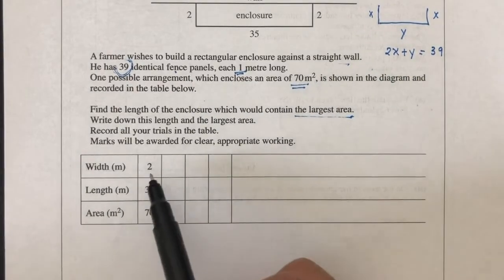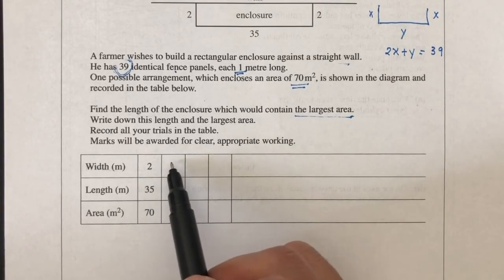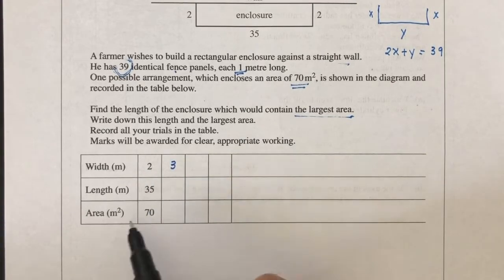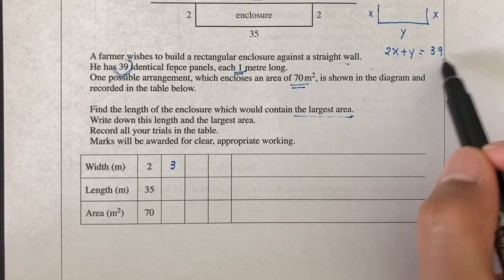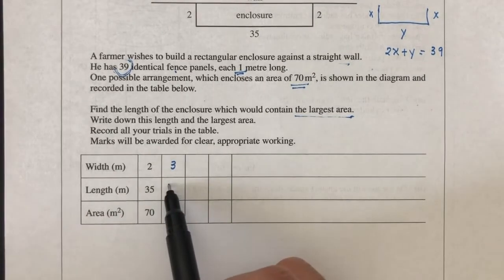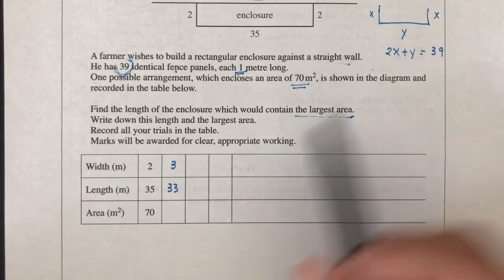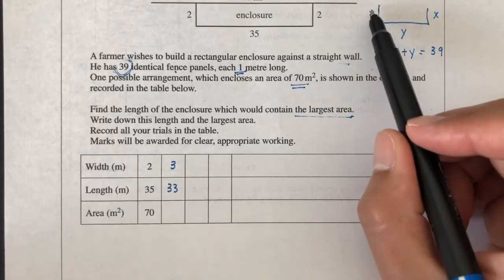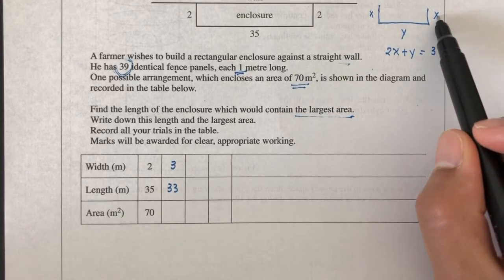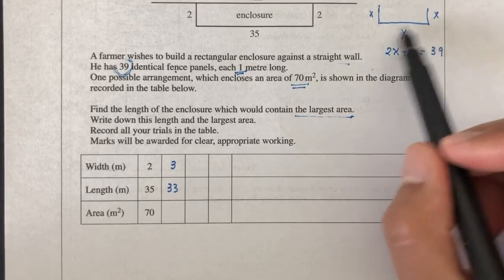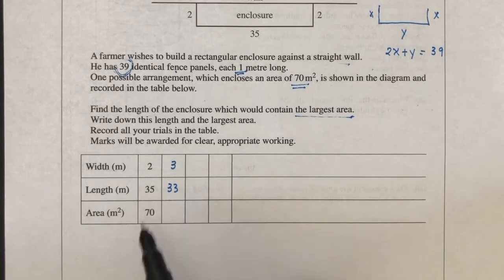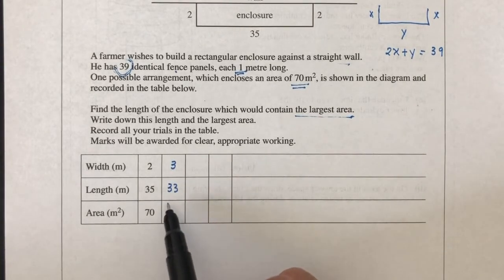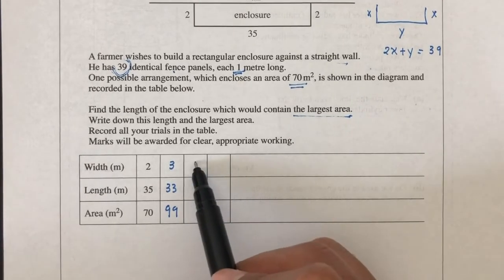So let's try out. Let's say if we increase the width to 3, for example, that is 6, so 39 minus 6 is 33, right? I hope that makes sense. If you choose the width to be 3, this will be 3 here and 3 here. So 3 plus 3 is 6, and y will be 39 minus 6, that will be 33. So now the area becomes 99. Now let's try 4.